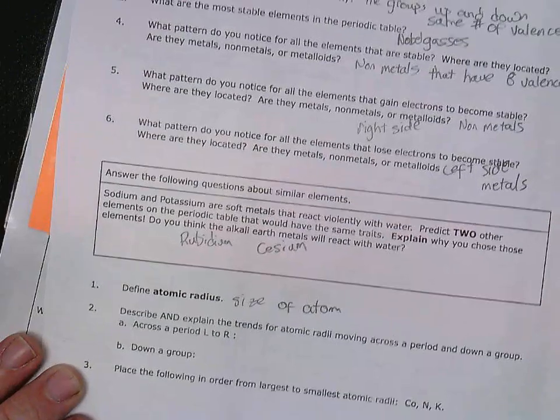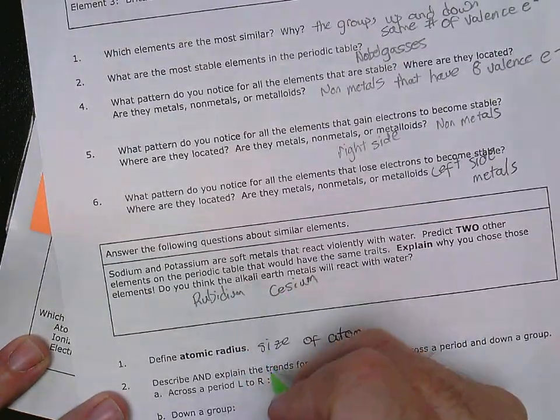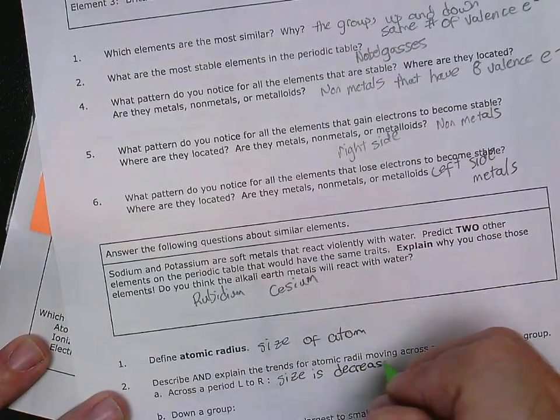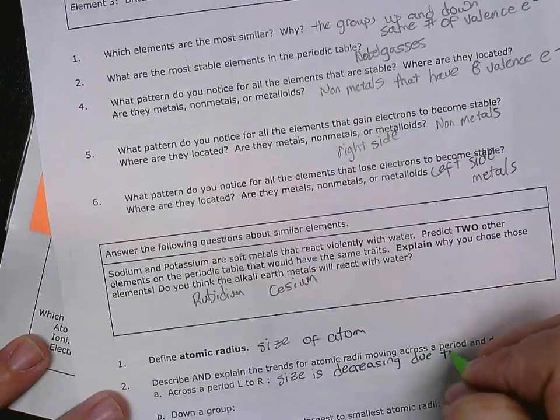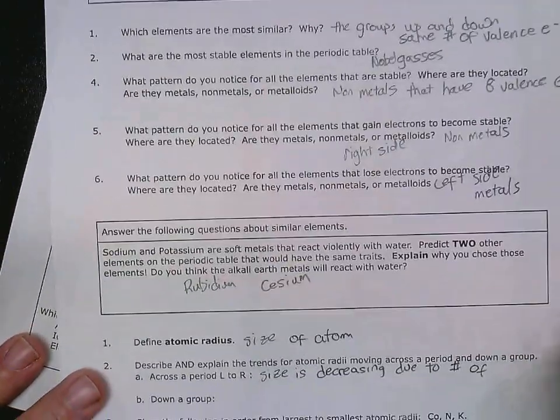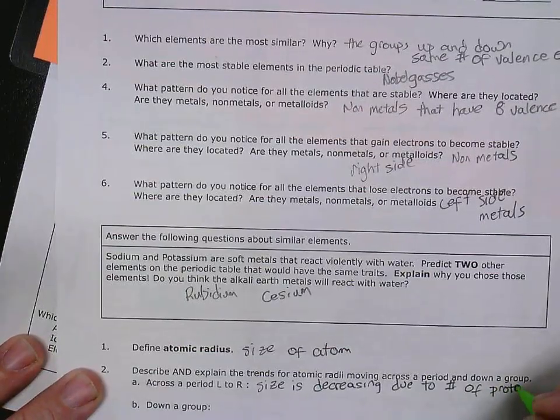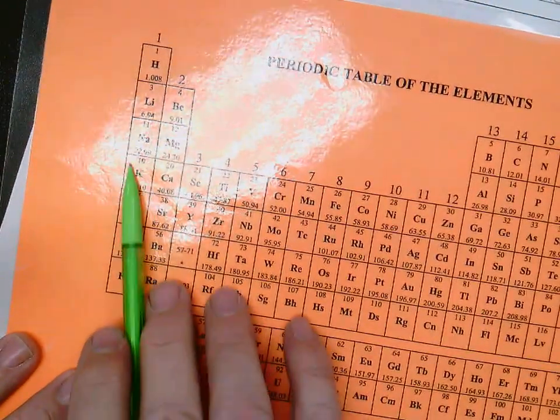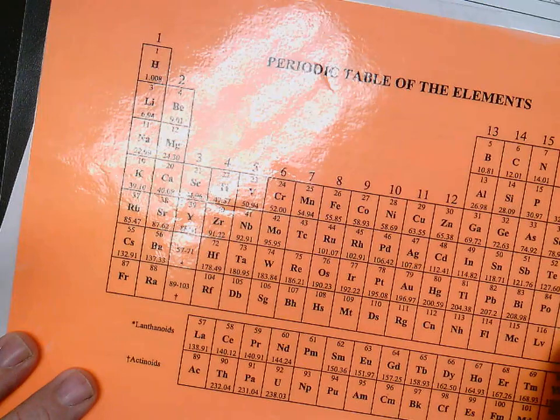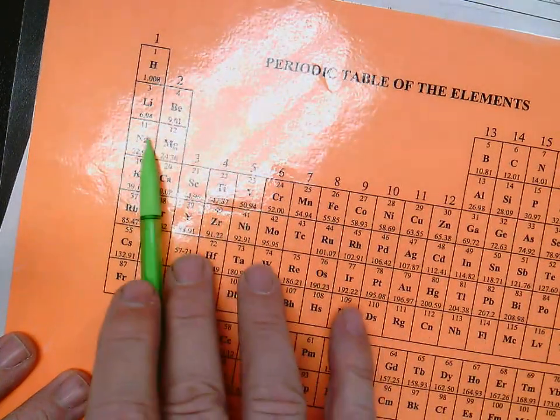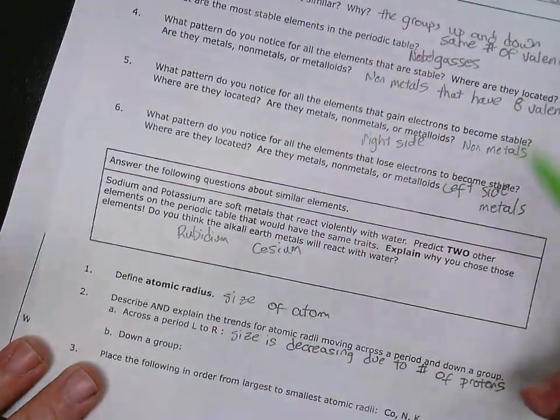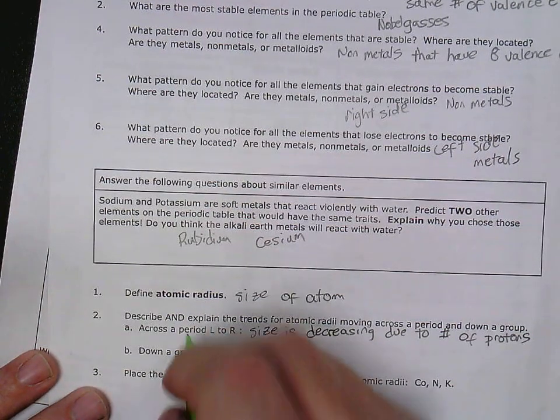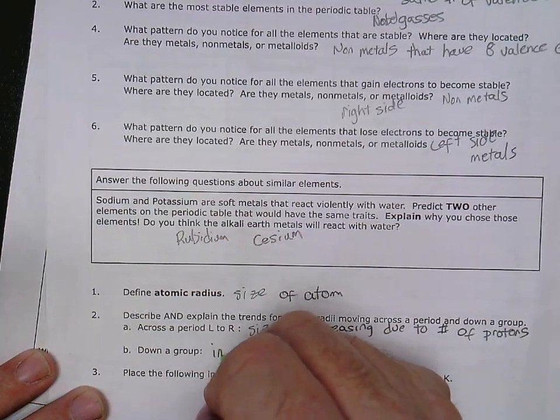Describe and explain the trends for atomic radii moving across a period and down a group. Across a period, left to right, size is decreasing due to number of protons. As we go left to right across a period, you have the same number of shells for everything in that period. So all these period 3 things have 3 shells. Argon has 18 protons. Sodium has 11. Therefore, argon is going to pull those shells in tighter. So from left to right, we are decreasing in size. We are getting smaller. As we go down a group, we are getting bigger, increasing.